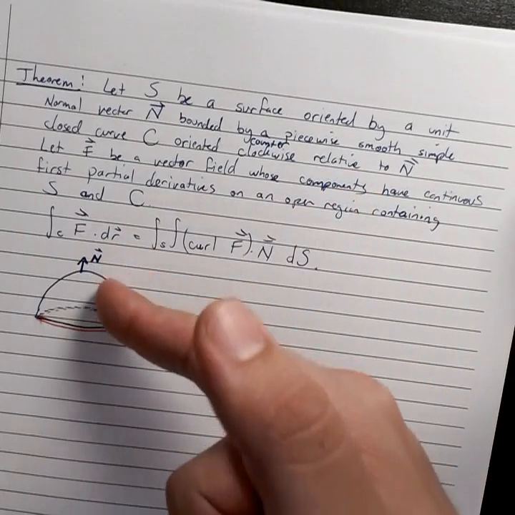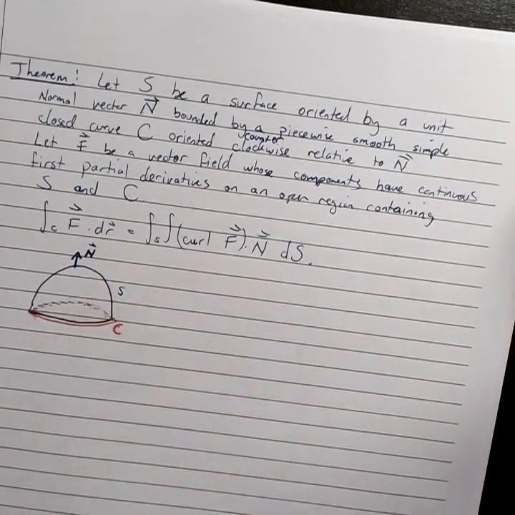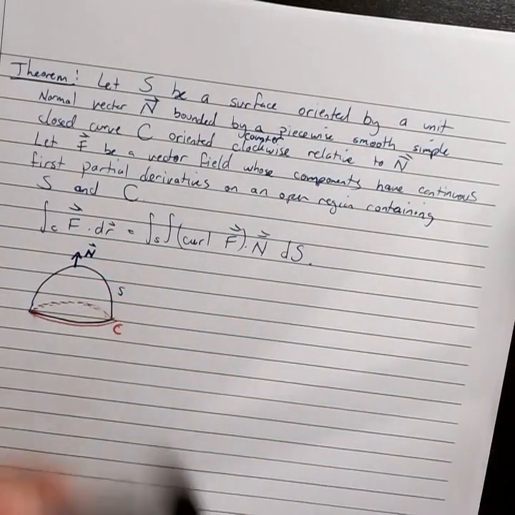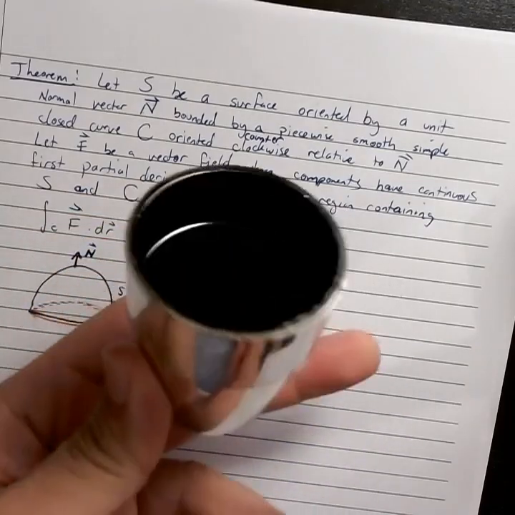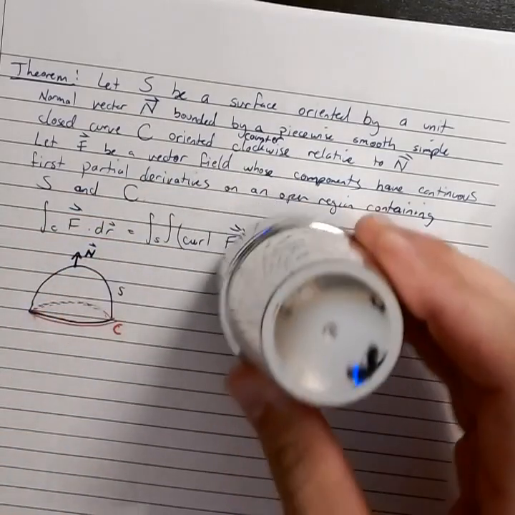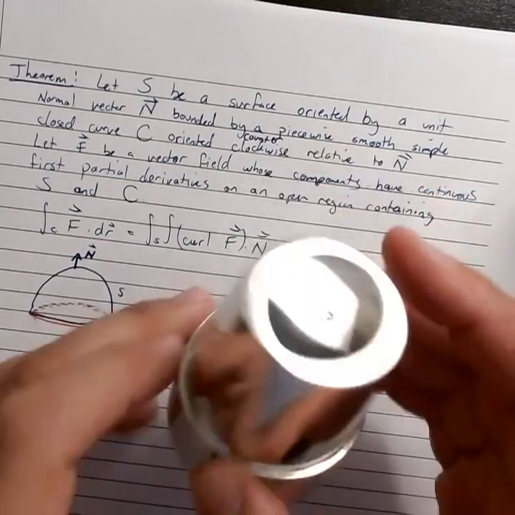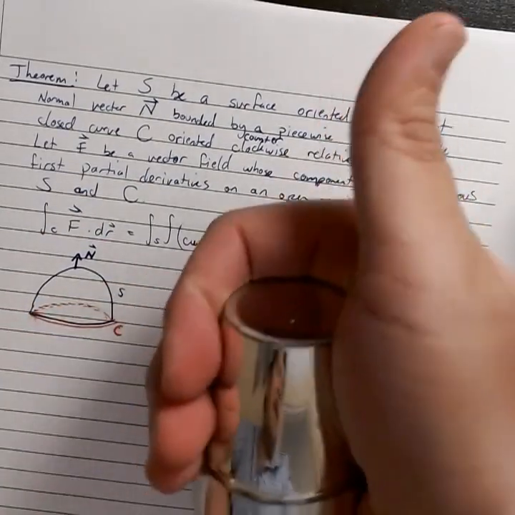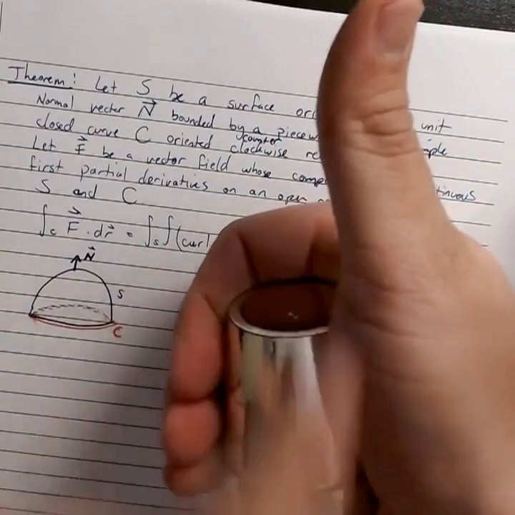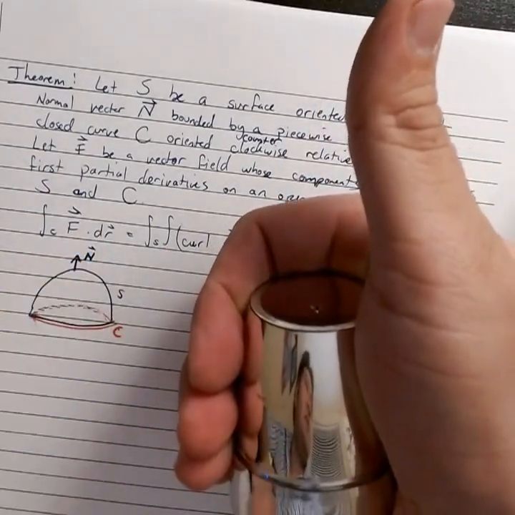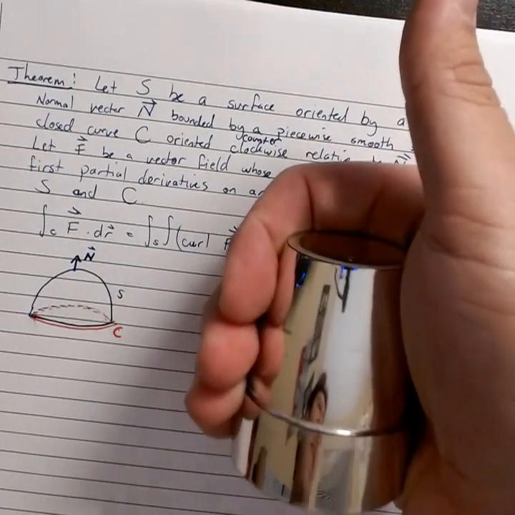Imagine that you're grabbing this. Imagine this is a physical cup, something like this, just a little cup. So here's your object. Imagine that you're holding on to it this way, and now imagine that your thumb is the unit normal vector pointed upwards, or really in any direction.